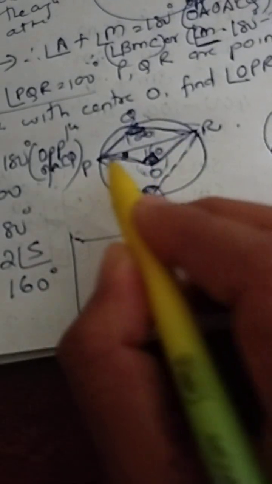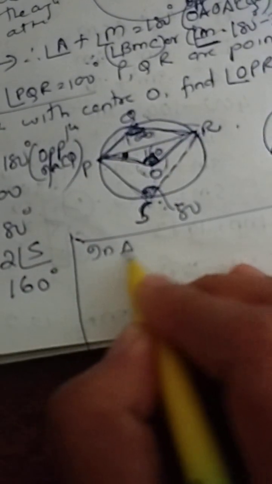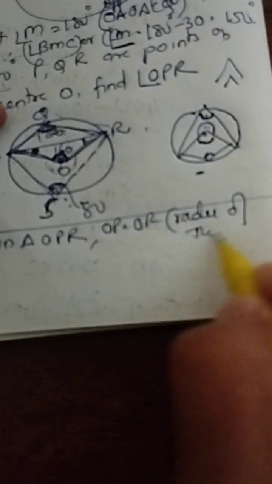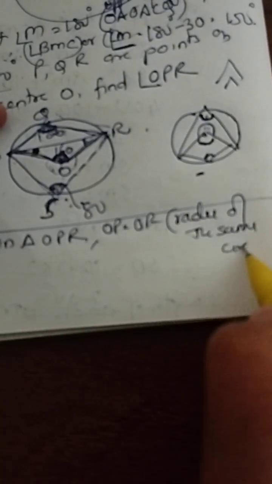But they have asked you for this small angle. So we take triangle OPR. All the three angles together must be equal to 180. Now OP is equal to OR. Why? Because they are radii of the same circle. So we make use of all these concepts.